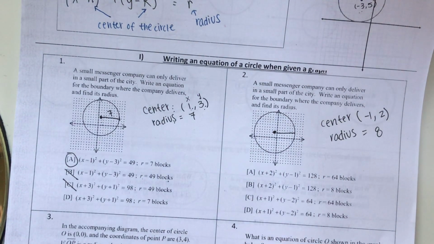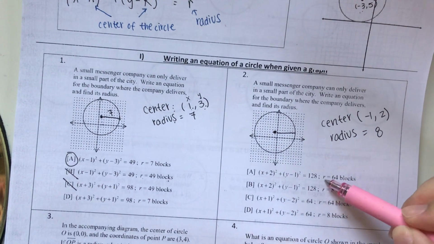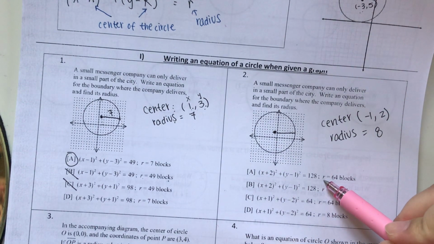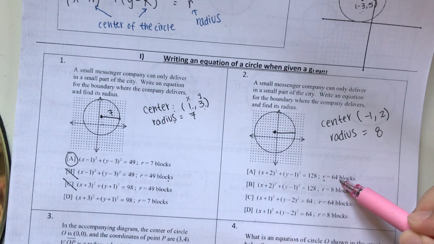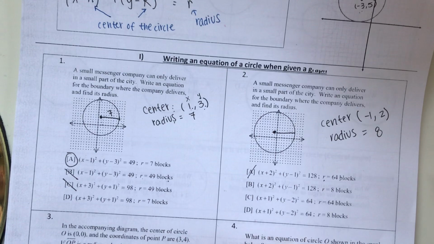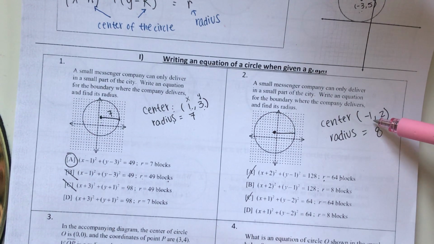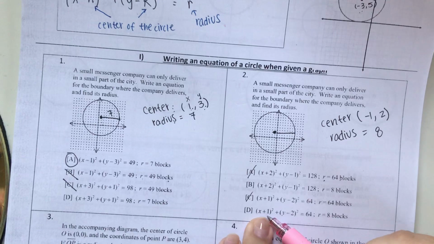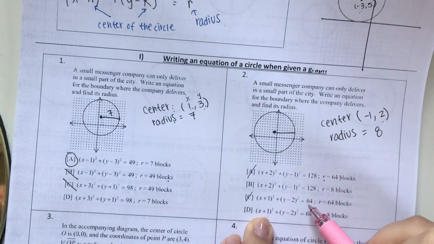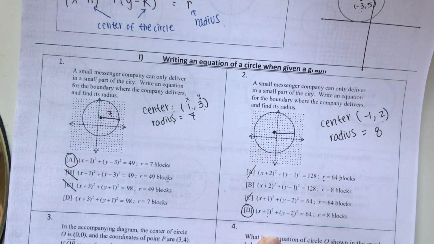So let's do process of elimination again. Choice A says radius is equal to 64, obviously not correct because we counted, which is 8. So choice A and choice C are not correct. Again, looking back at the center, I need to flip the signs. So a negative 1 turns into a positive, and therefore choice D.